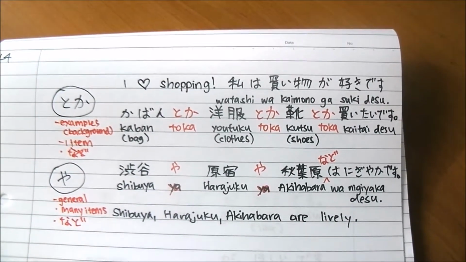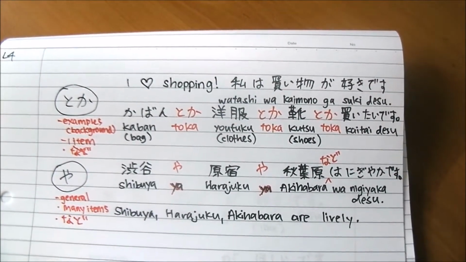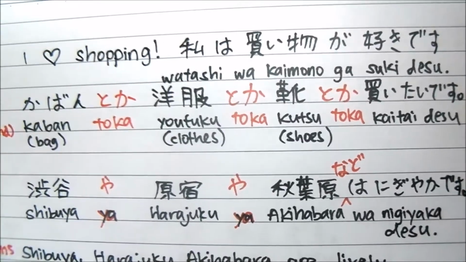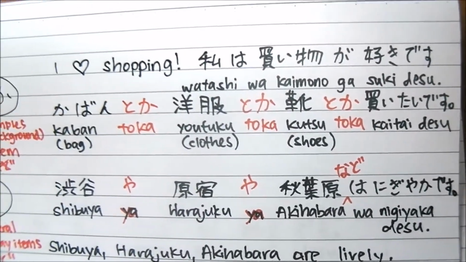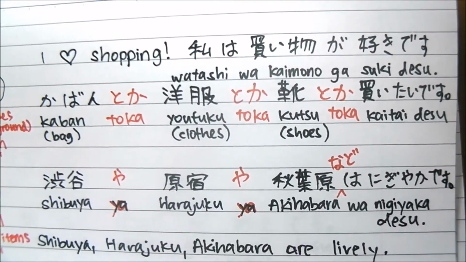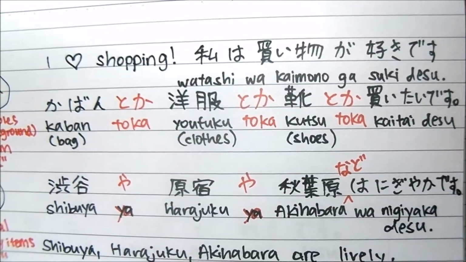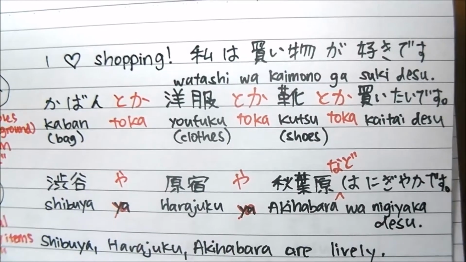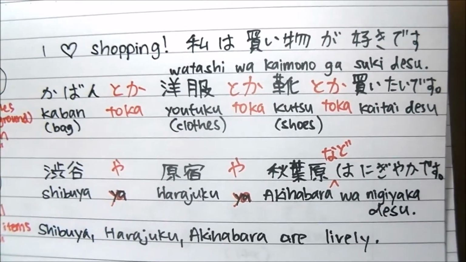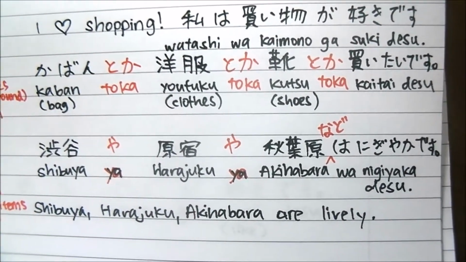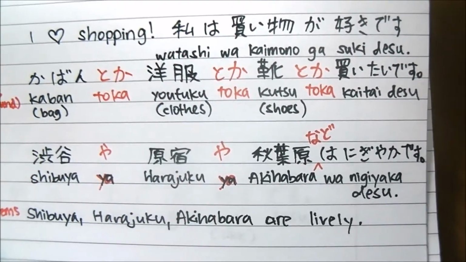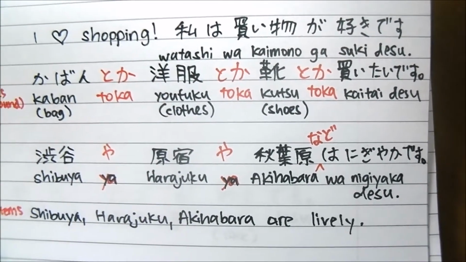And the last thing I want you to take note of is, if you look carefully, where is toka? There are 3 items here and toka is used 3 times. It's put after the first item, second item, and third item. But for ya, you only use it twice, although there are 3 items. So you don't put ya after Akihabara.